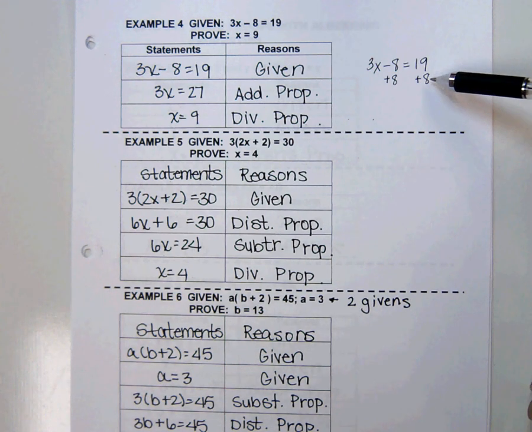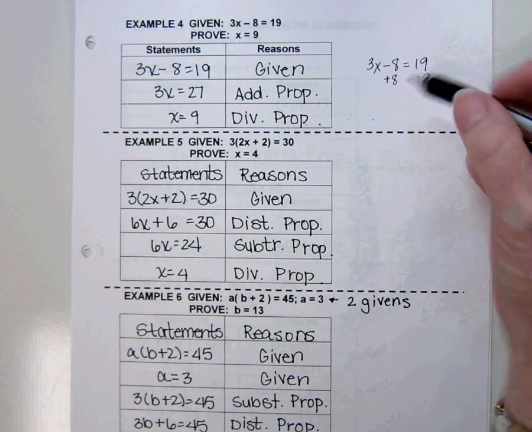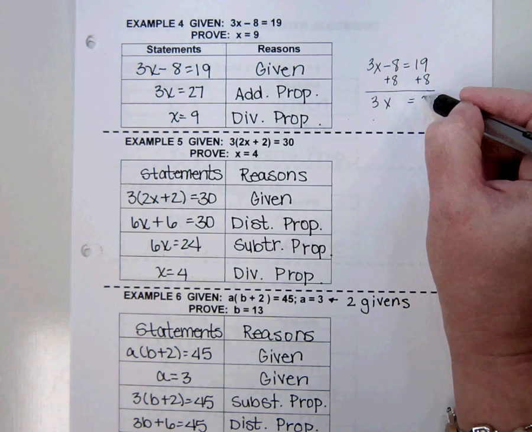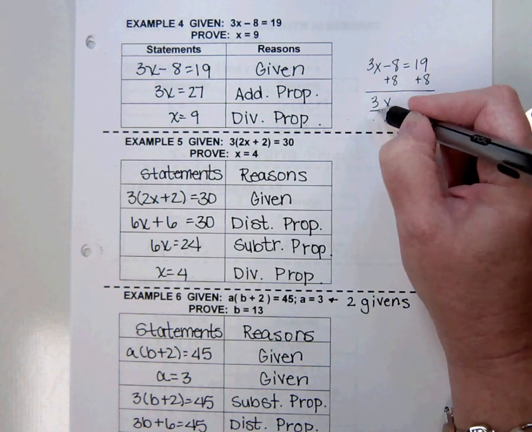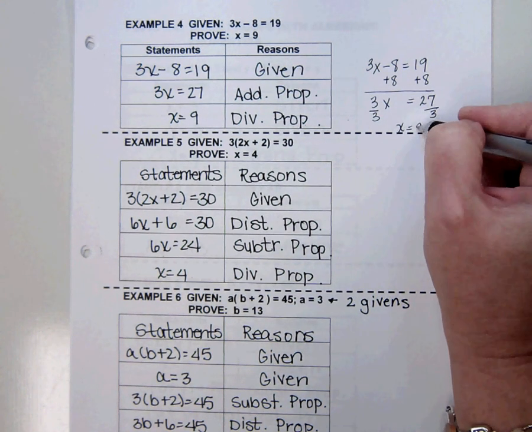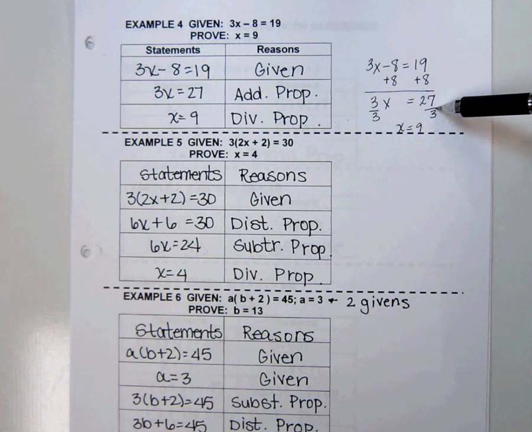If you'll notice, that's what was written for the reason, the addition property of equality, and then the result was 3x equals 27. And then to solve a multiplication equation, you divide, and when you divide both sides, you get x equals 9. If you want to show these steps of addition and division, you can. The steps over here don't show that, but you can.